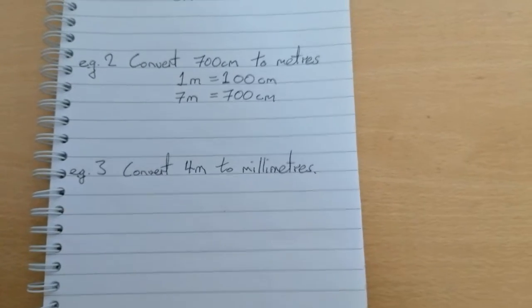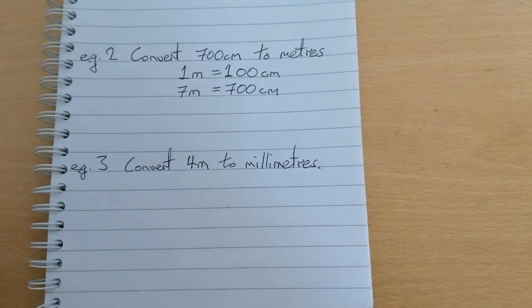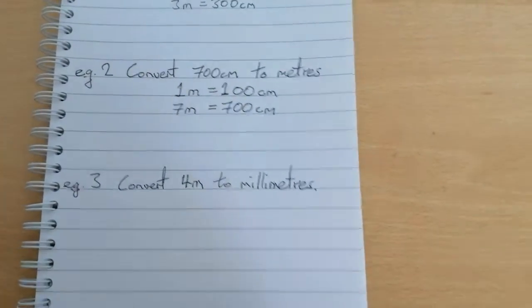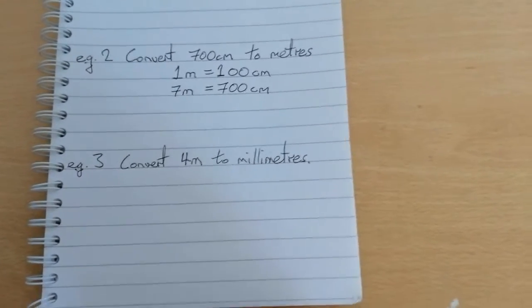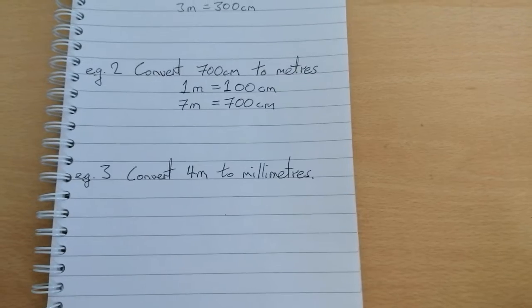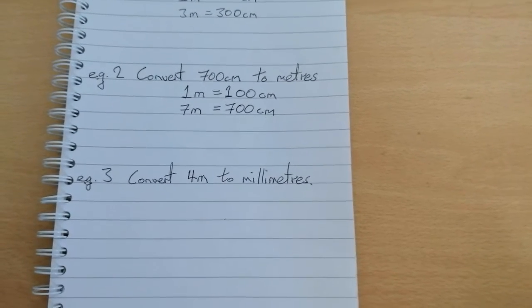Okay, last one then, just for the video. It's convert 4 meters to millimeters. Okay, convert 4 meters to millimeters. Now, I'm going to do this, there are 2 different ways of doing this really. Well, there are numerous ways, but 2 main ways.